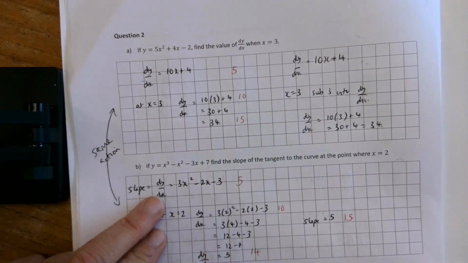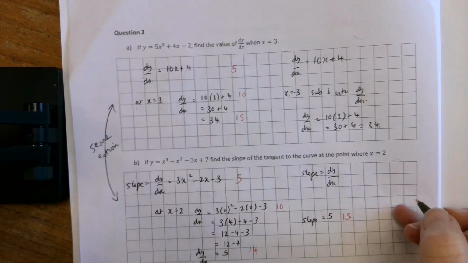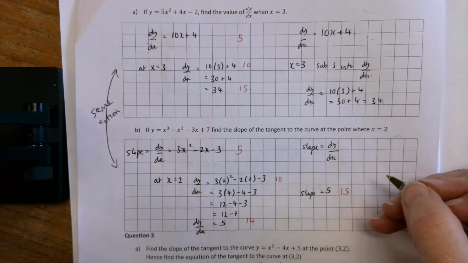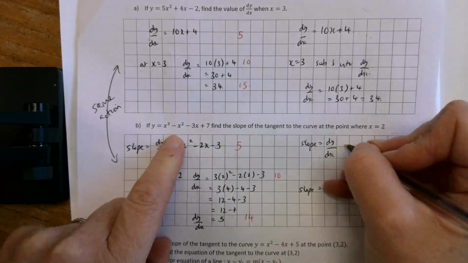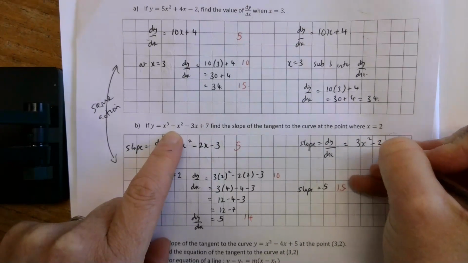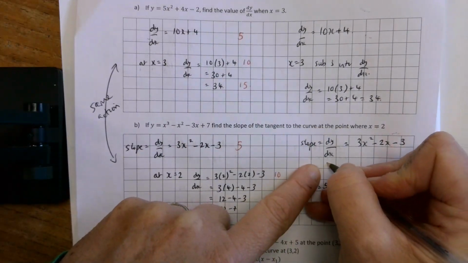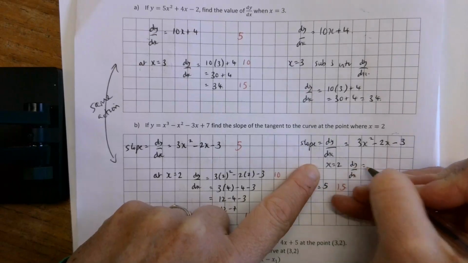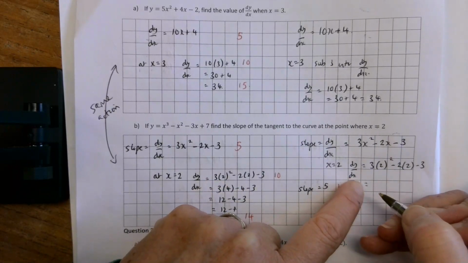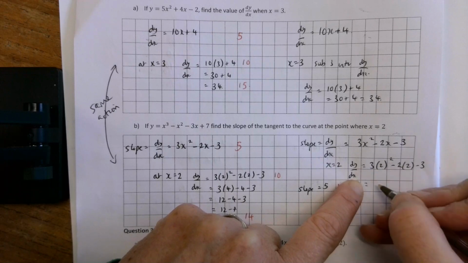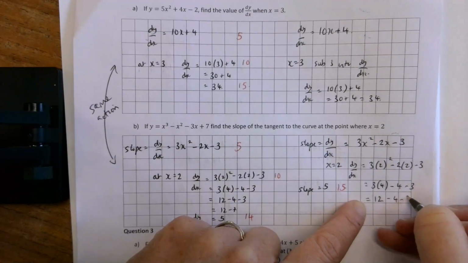So again, I'm differentiating. Get into the habit, if slope comes up, write down slope equals dy dx. I think a couple of you did that every time, which was really good. It's going to get you marks. If you don't do anything else except write down slope equals dy dx, it'll get you marks. So dy dx is equal to 3x squared minus 2x minus 3. And the 7 goes. Then at x equals 2, dy dx is equal to 3 by 2 squared minus 2 by 2 minus 3. Now, 3 by 2 squared means I square the 2 first. So it's 3 by 4 is 12 minus 4 minus 3, which is 5 altogether.